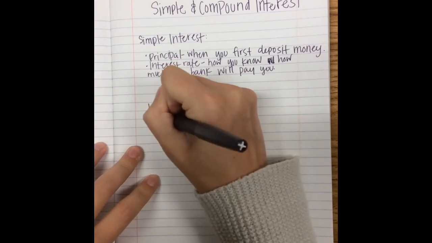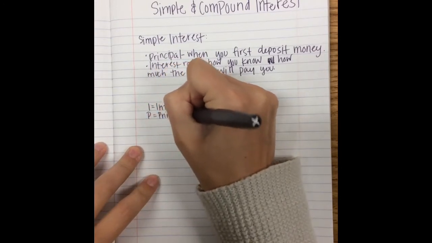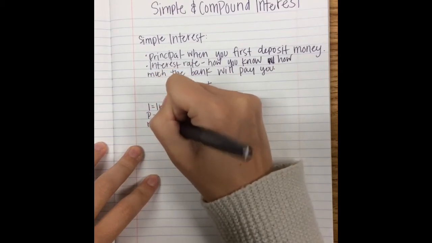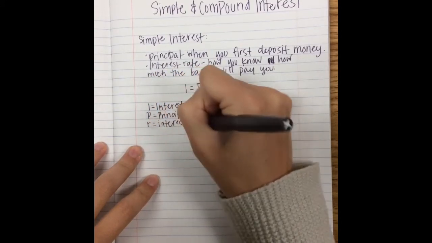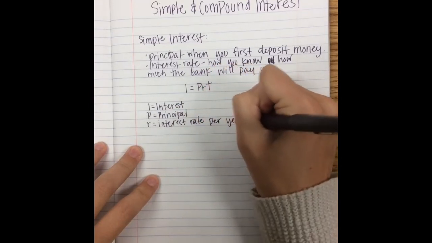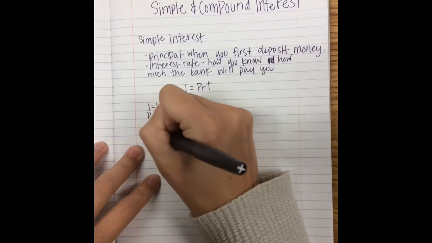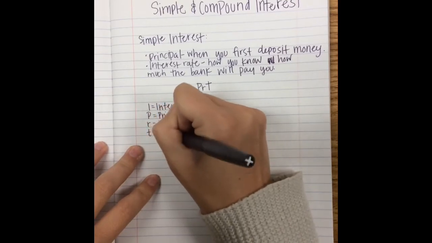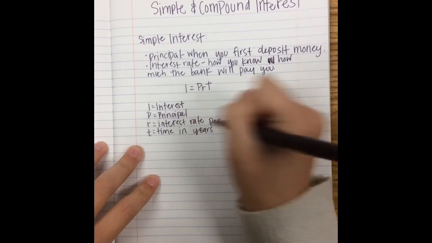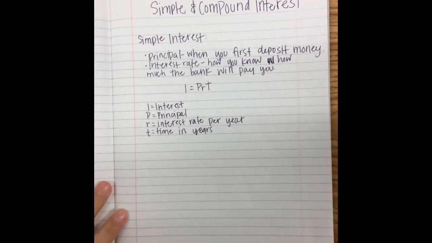P is principal. R is the interest rate per year. And T is the time in years. Okay, so that's the formula.